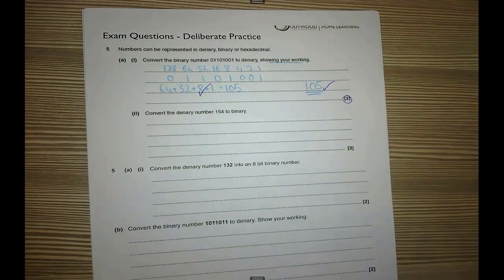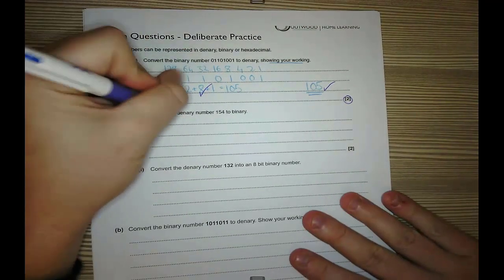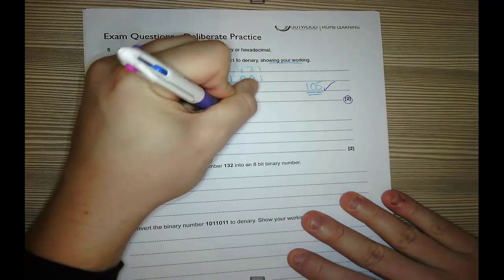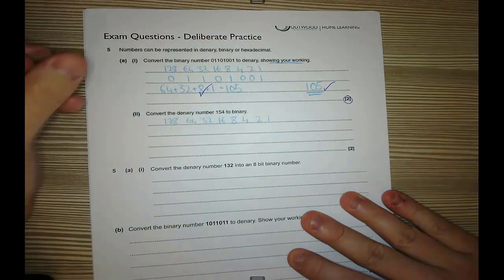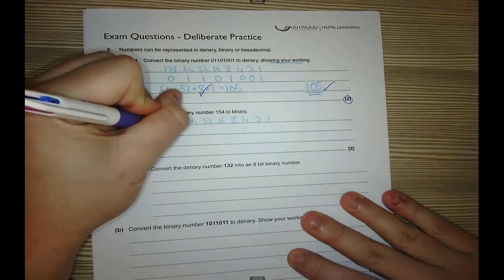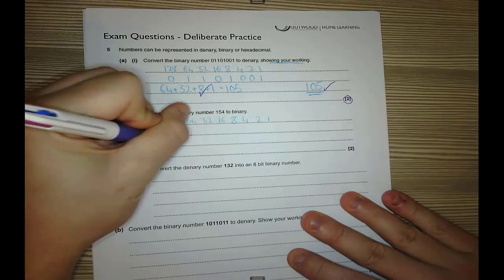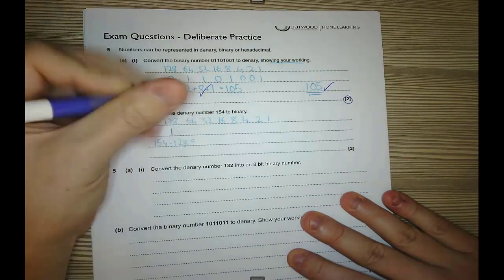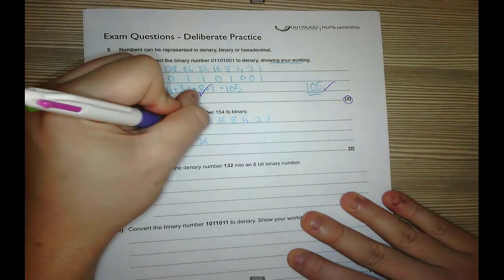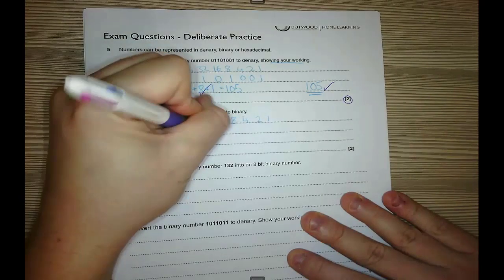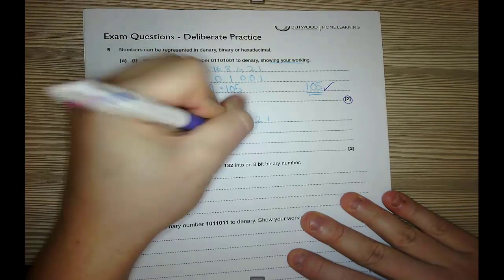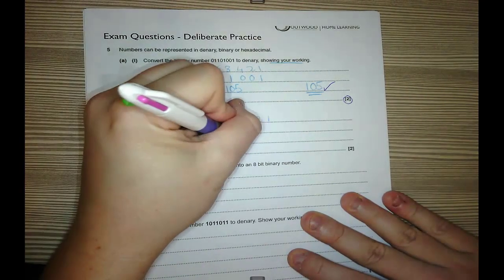Next question is convert the denary number 154 to binary. So I'm going to write out my binary number line again. 128, 64, 32, 16, 8, 4, 2 and 1. And then I'm going to go through the conversion method. So does 128 fit into 154? Well, it does, so I'm going to put a 1 there, and I need to do 154 minus 128, which leaves me with 26. Does 64 fit into 26? No, it doesn't. Does 32 fit into 26? No, it doesn't. Does 16 fit into 26? Well, yeah, it does, so that's a 1, and I need to take 16 from my 26 to leave 10.